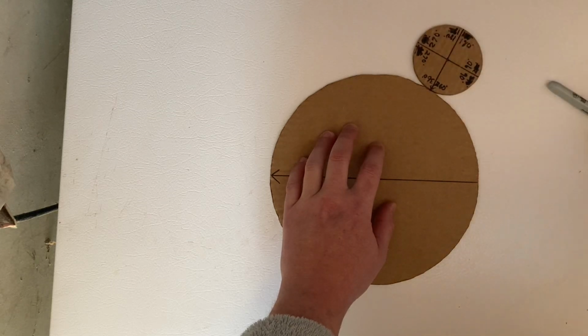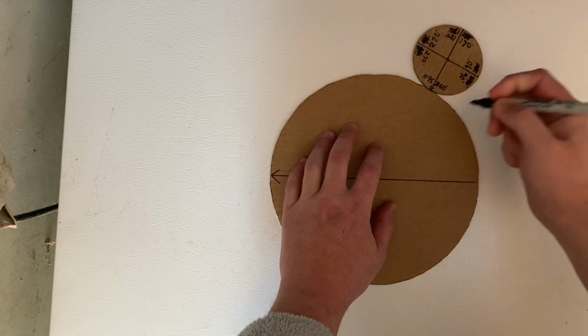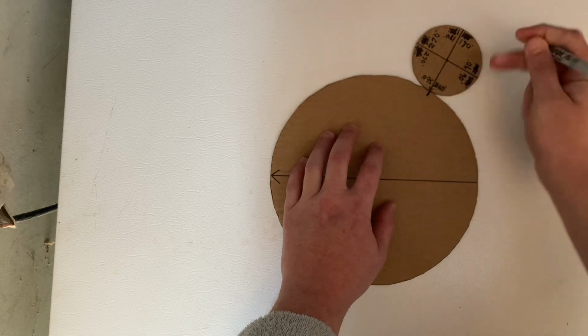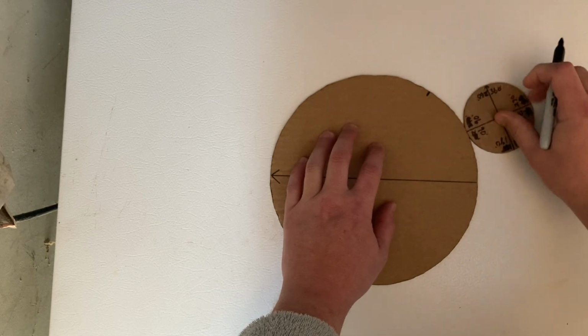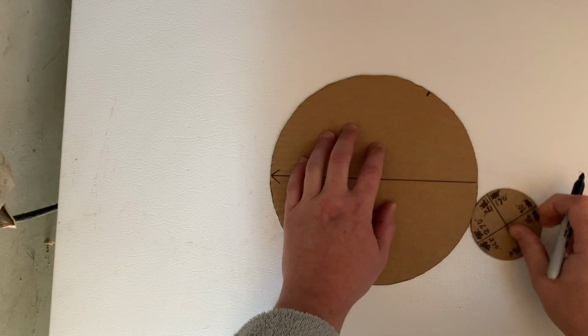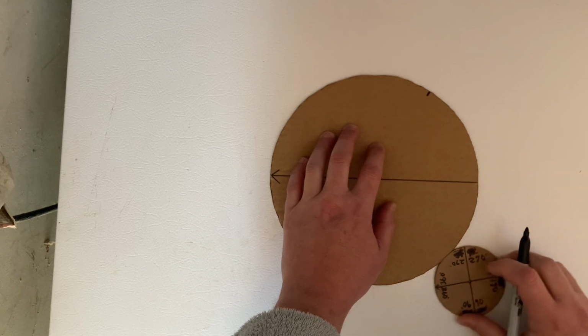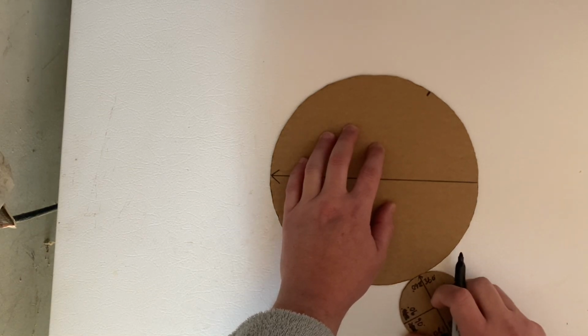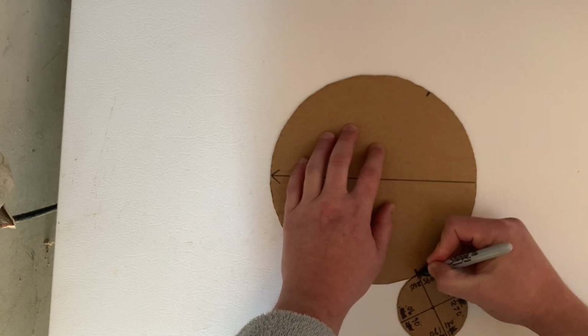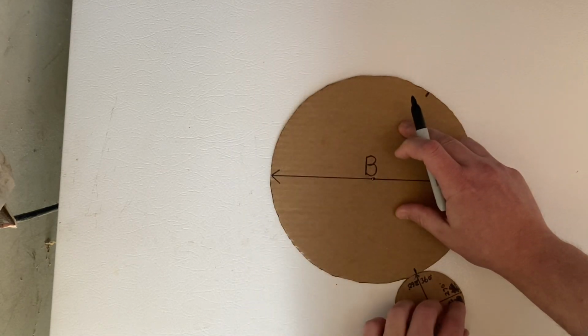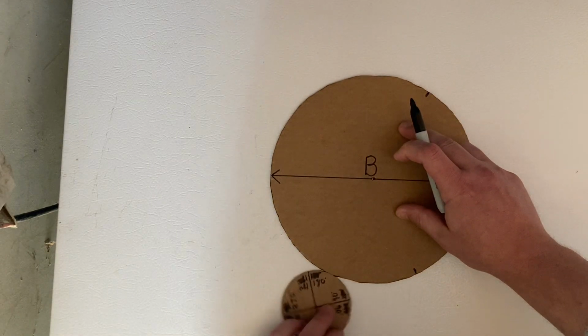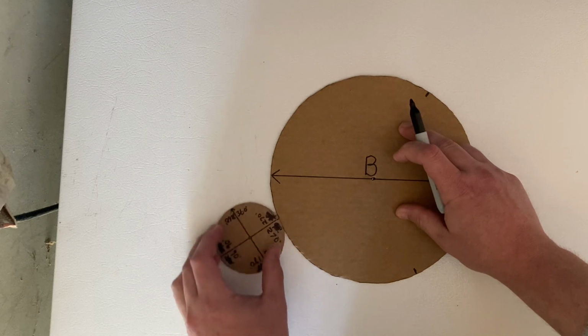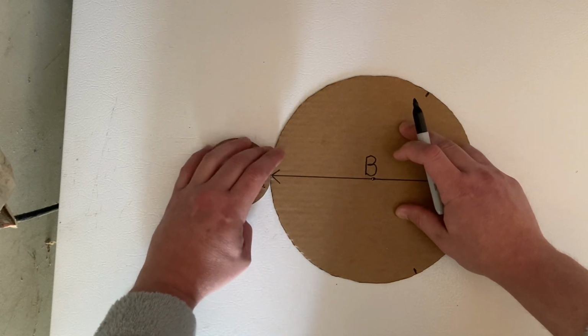We get one. We're going to mark that there. Two. Mark that there. And we're back. So that's three.